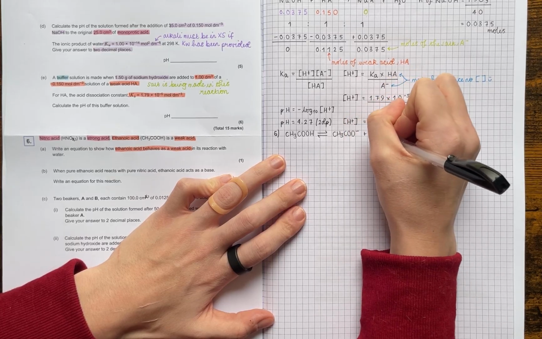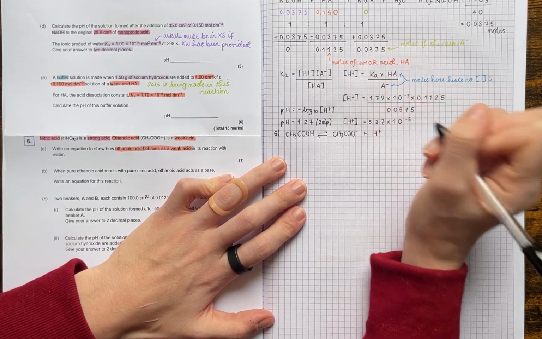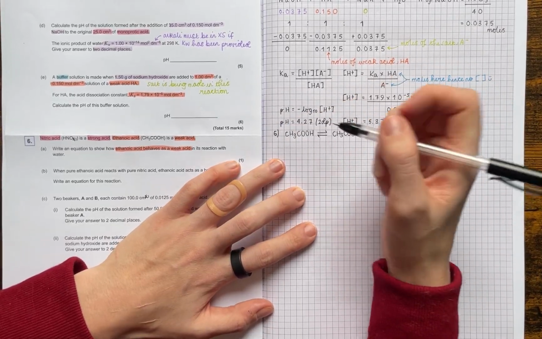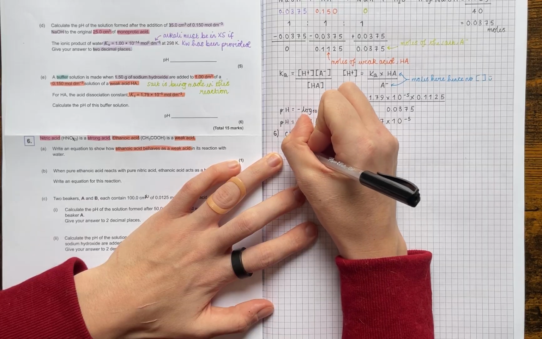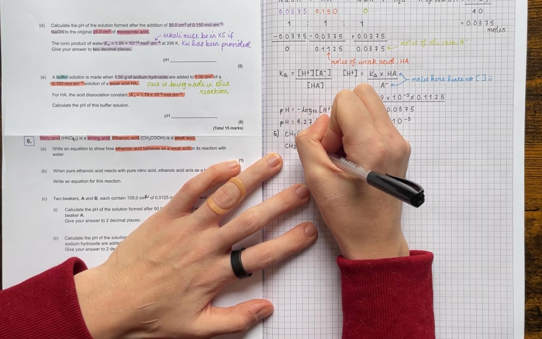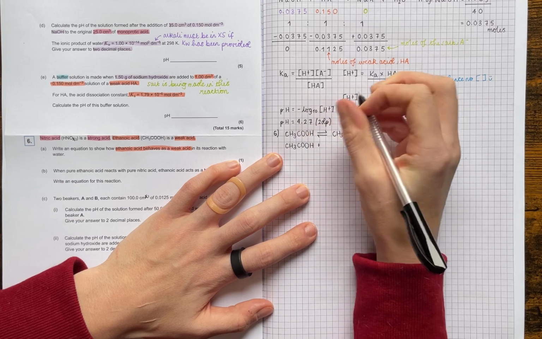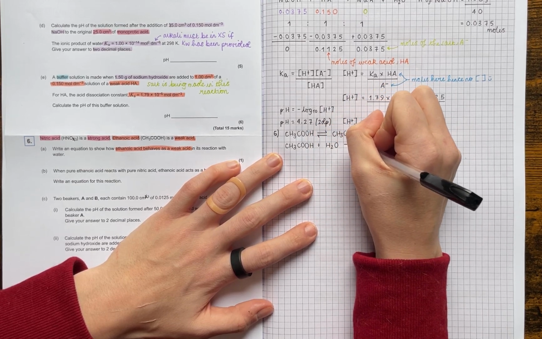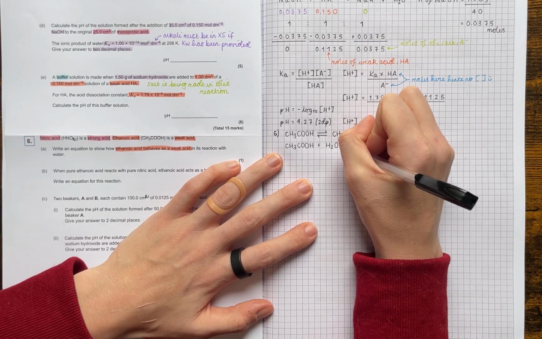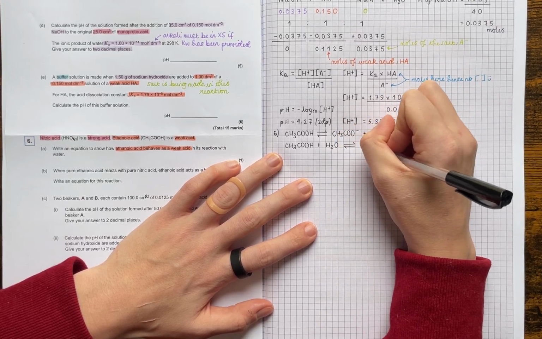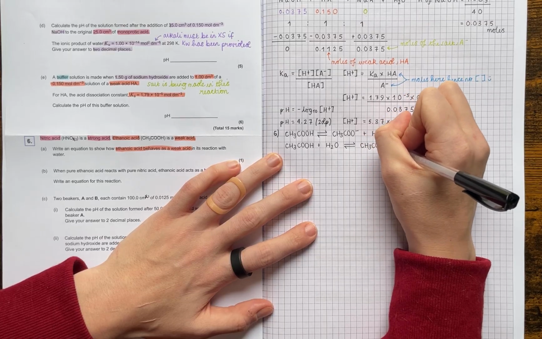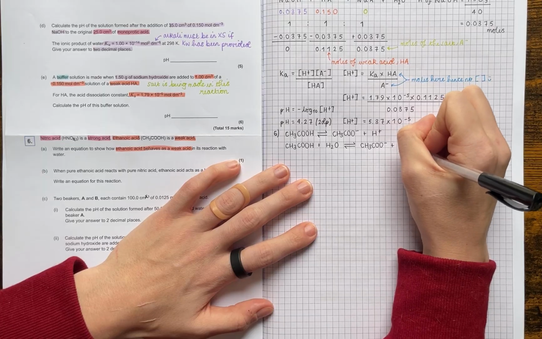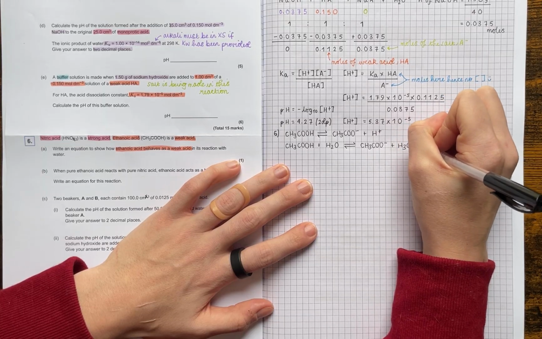CH3COO- plus H+. Alternatively, because it does say in the reaction with water, even though this will be a solution, we could have it like this: CH3COOH plus water. Again, this is going to generate an equilibrium, so I need my reversible reaction arrow, and it's going to form the same CH3COO- ion. We are going to lose a proton. That proton would be gained by the water to give us H3O+.